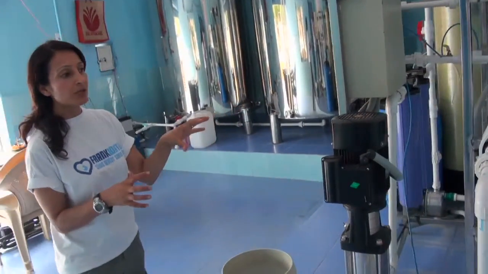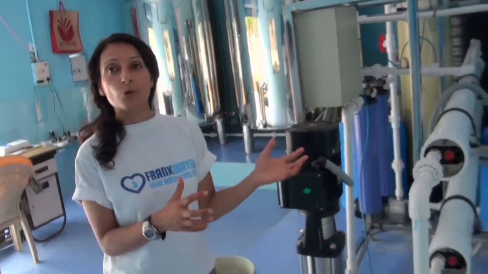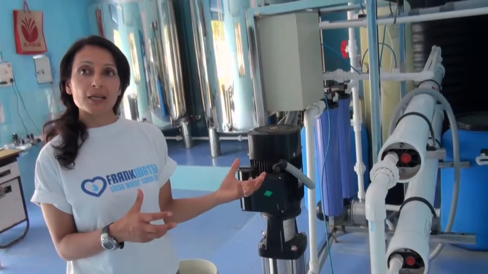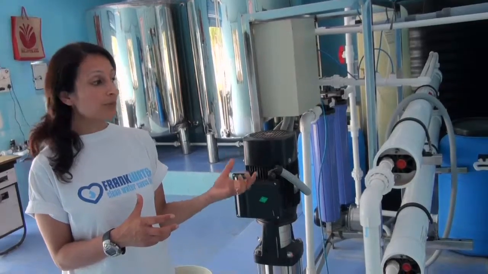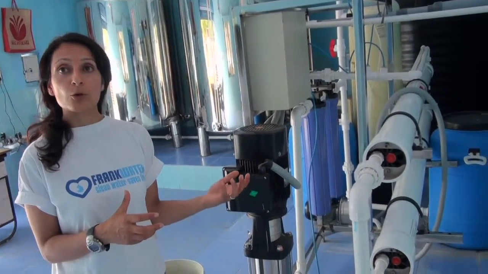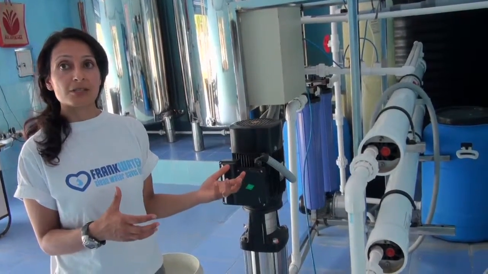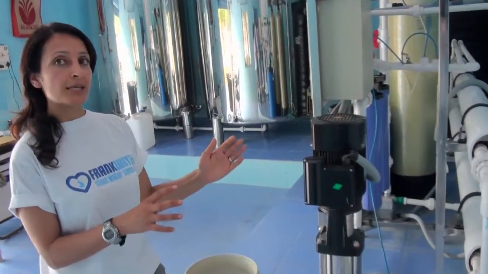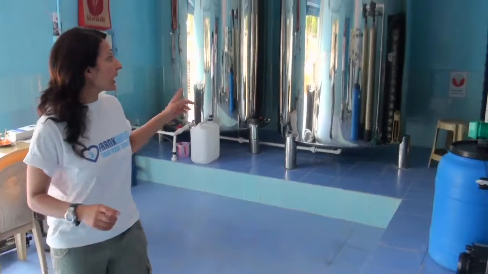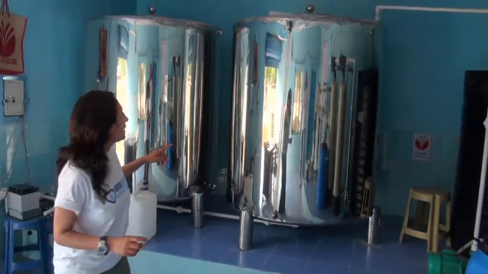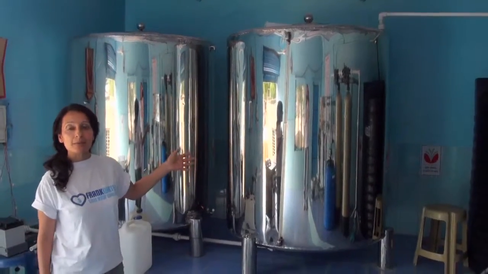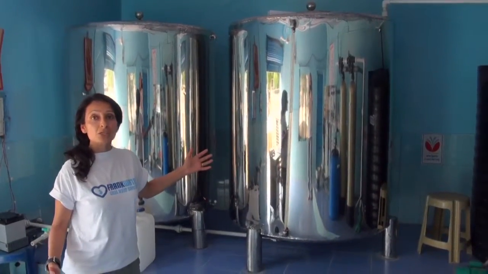And the reverse osmosis removes all the chemical contaminants within the water, and particularly within the projects we're working in, that's removal of the fluoride, which causes fluorosis amongst villagers. Once the water's gone through these 4 processes, it goes into the clean water tanks, which you can see here. And we have 2 tanks because this is a bigger capacity machine, because this is a bigger village.